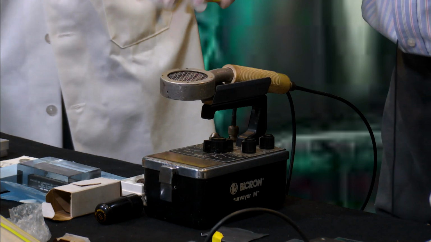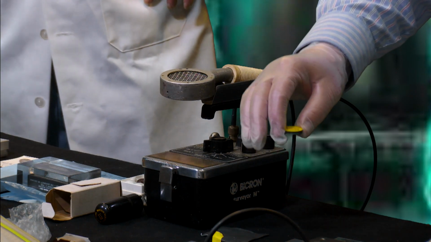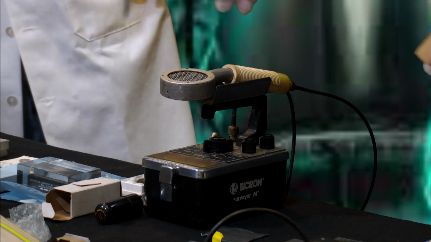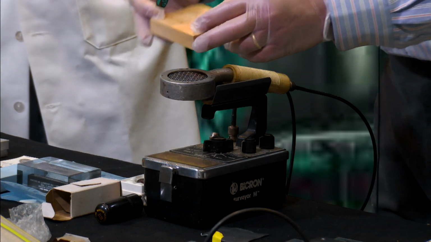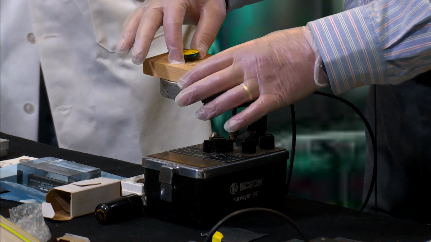That's right there. All right, so put the piece of wood on there. You like the term active? Doesn't alarm you? No. Active, hot.